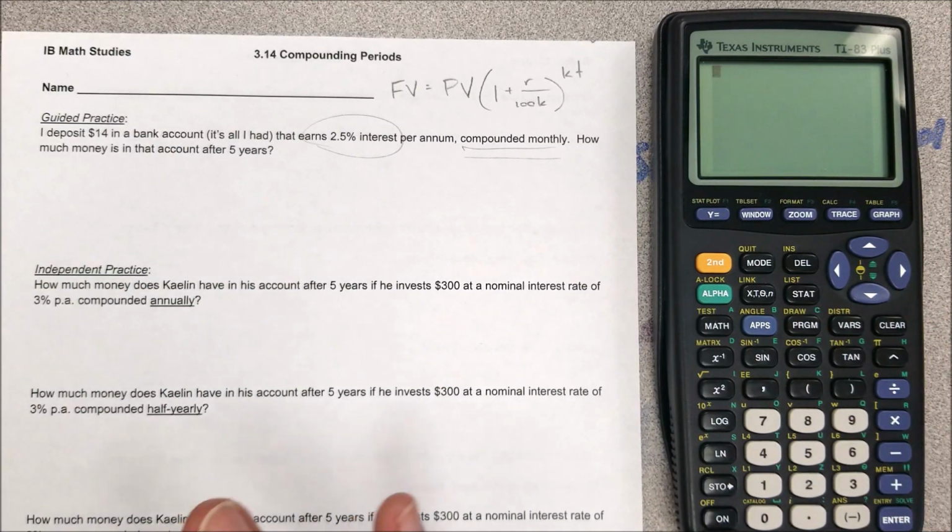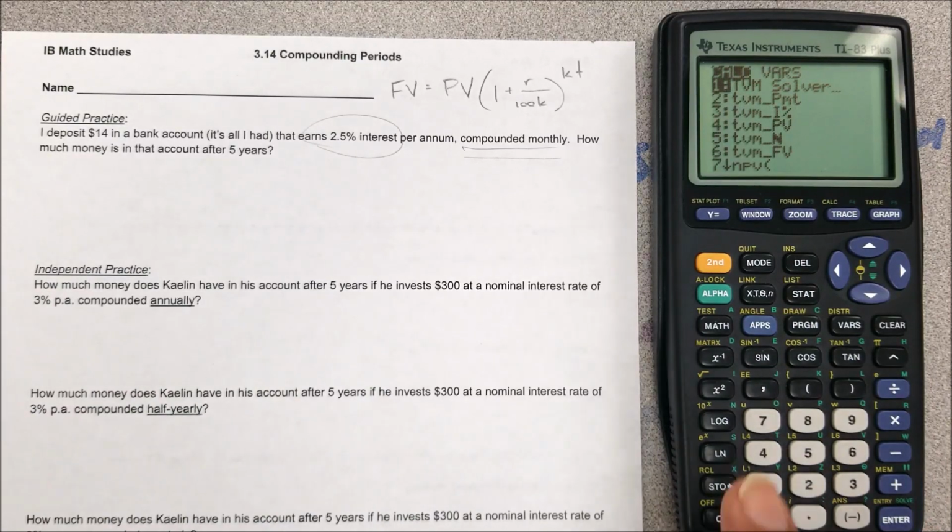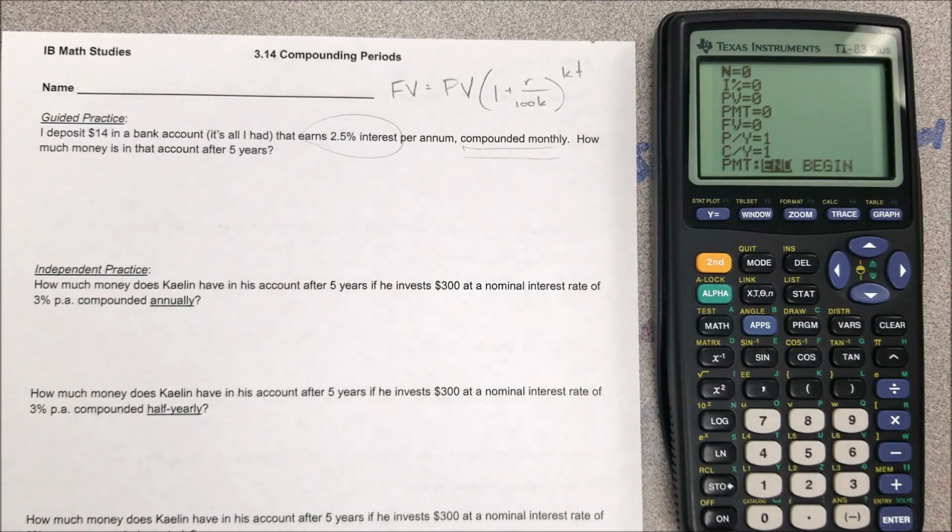For finance applications, for compound interest money problems, we're going to hit the apps button and notice how the first selection is finance. Select that. TVM solver, time value of money solver, select that one. Now, as you can see, we have all of our variables here. We enter everything that we know about the problem, and we have the calculator solve for the variable we don't. The previous video explains all of these variables and what they mean. So let's go ahead and start entering.